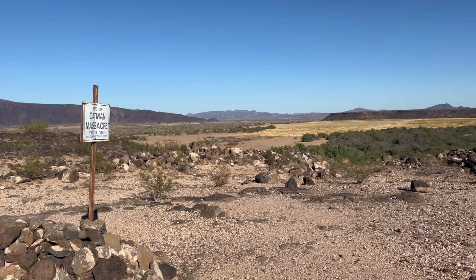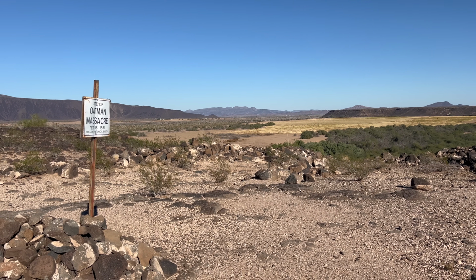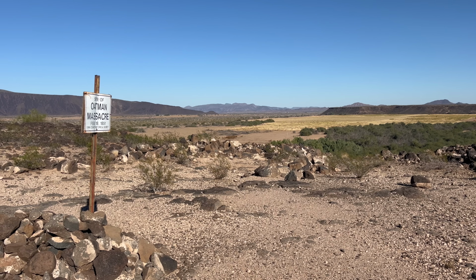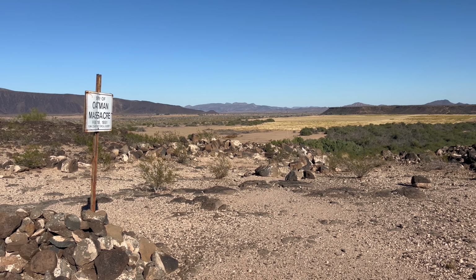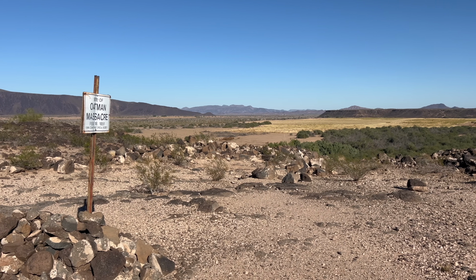All of a sudden, the group of natives let out a yell, and they began to attack the family with clubs. The family didn't stand a chance. The attackers killed the parents and 4 of the children, including a 3-year-old girl and a baby boy.